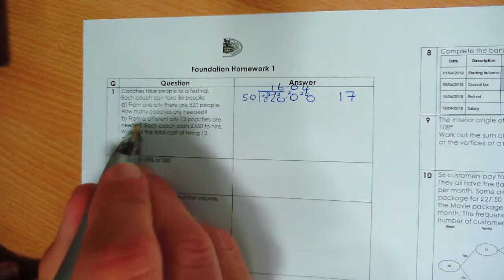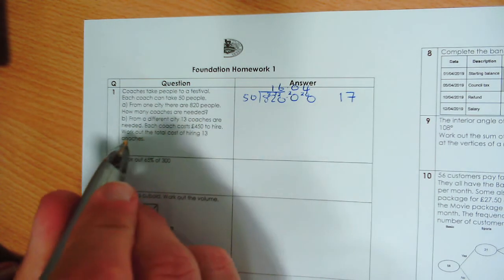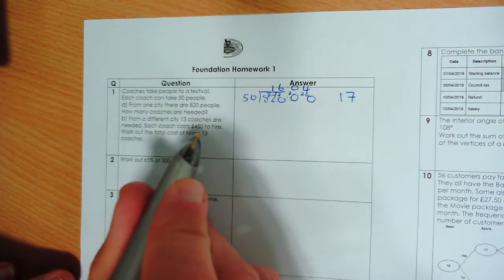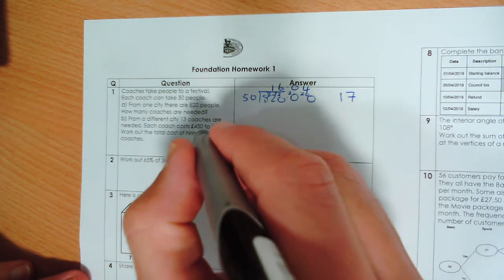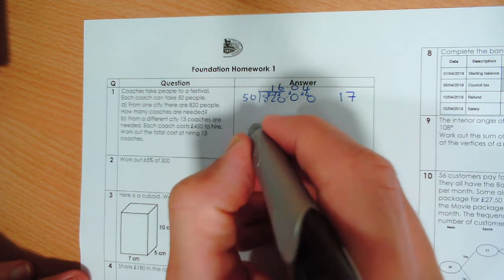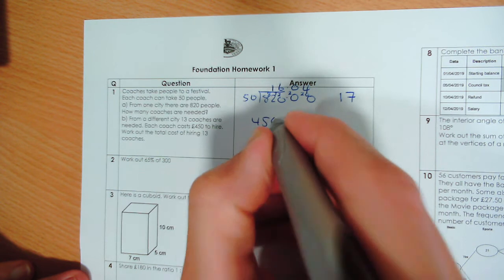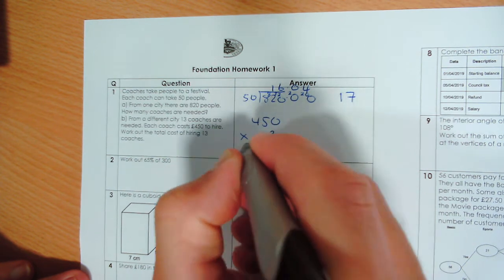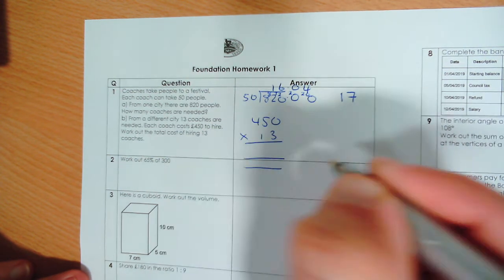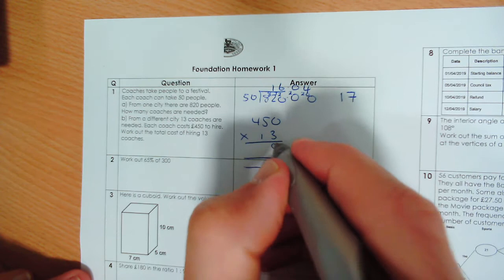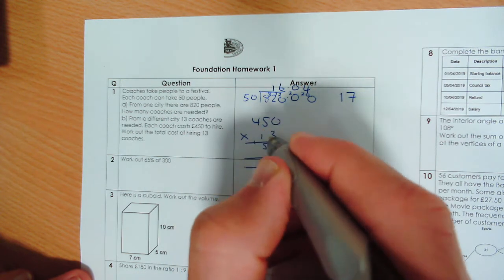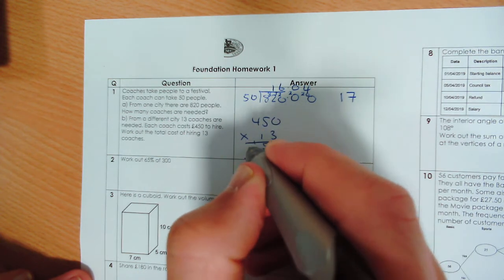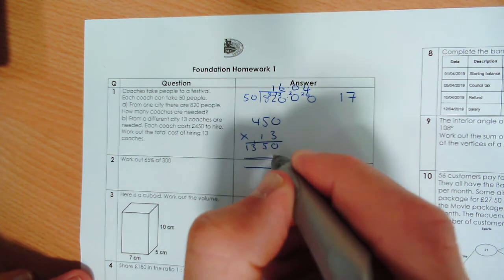The next one, from a different city, 13 coaches are needed. Each coach costs 450 to hire. Work out the total cost. So we're doing 13 times 450. So that would be a multiplication. 3 times 0, 15. You just need to be quick. Not quick, sorry. You need to be really accurate with this and confident with this method.